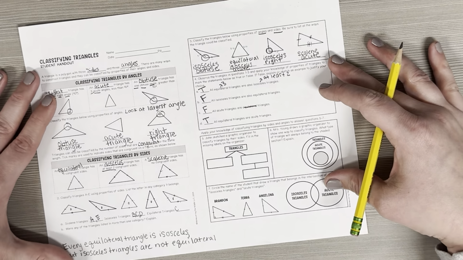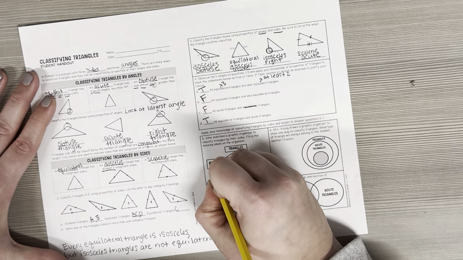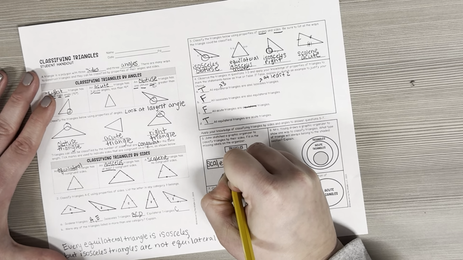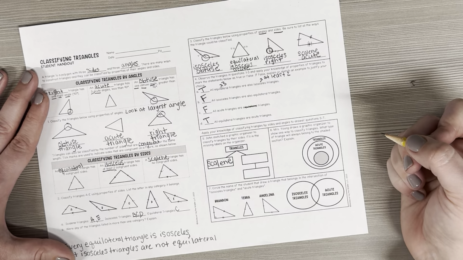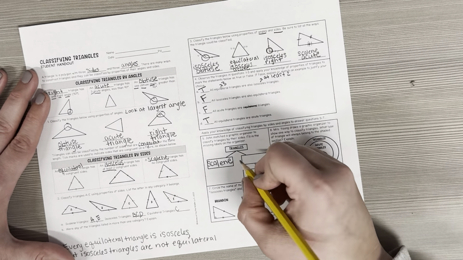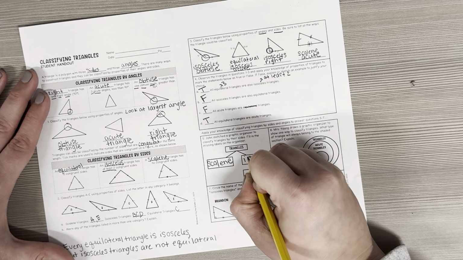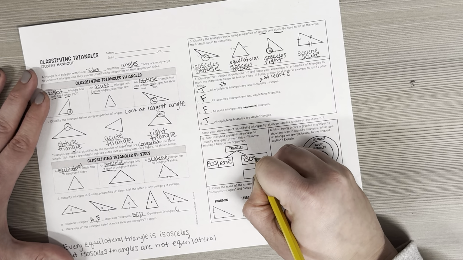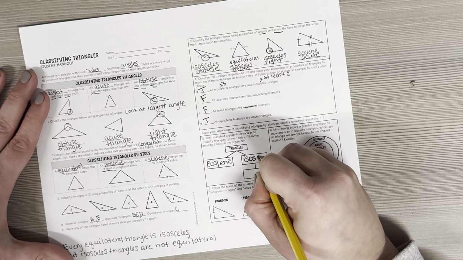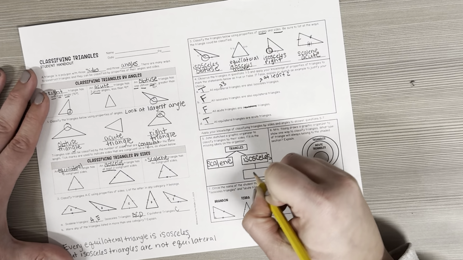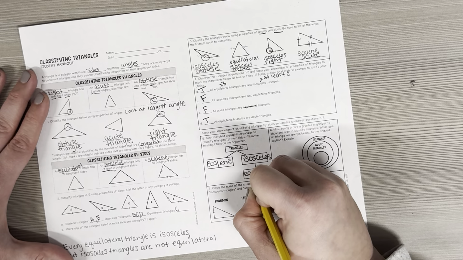Okay, here we have a scalene triangle because it has 3 sides to make it a triangle, but no sides are equal or congruent. Then I have isosceles and equilateral. I'm going to put isosceles on top because it's at least 2, and equilateral on the bottom because it's 3 congruent sides.